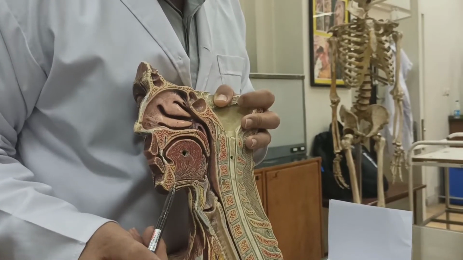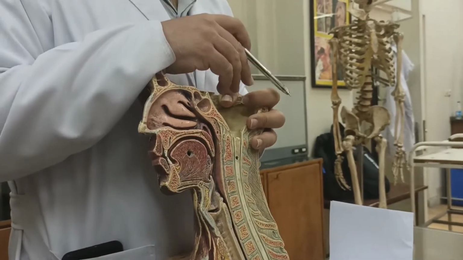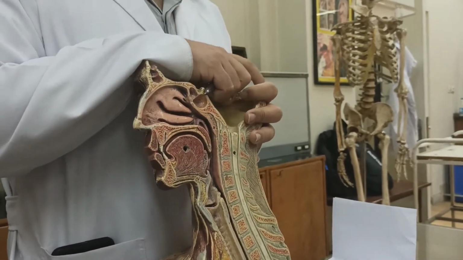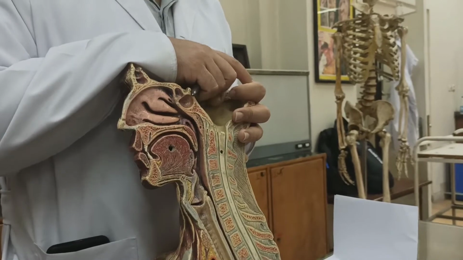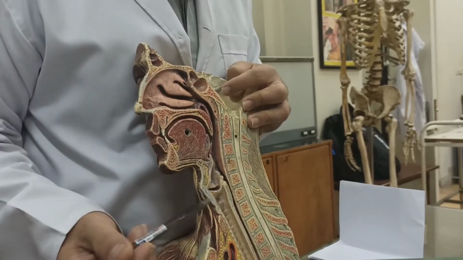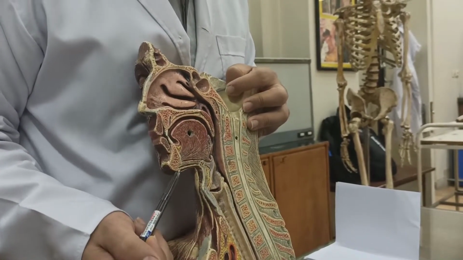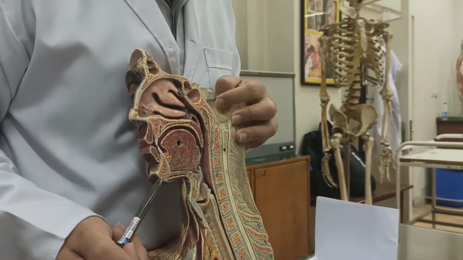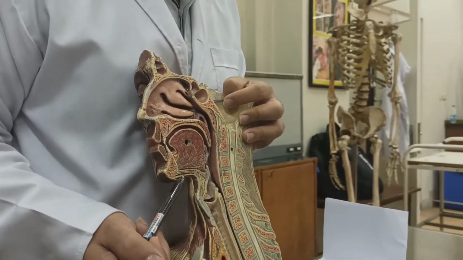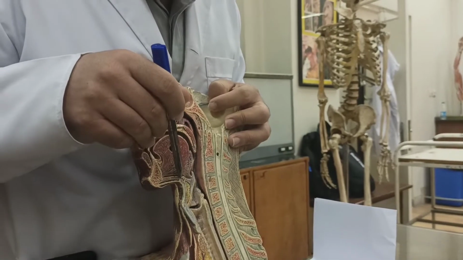Inferior... no. Inferior genio hyoid. Inferior longitudinal. The origin of this muscle is the posterior surface of the mandible, okay? And the insertion is here.